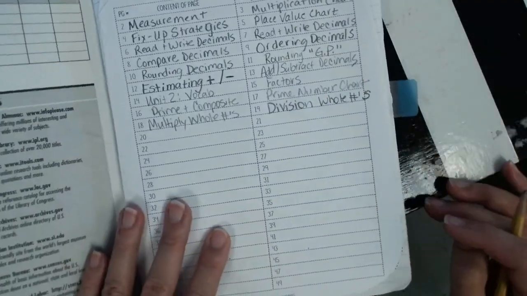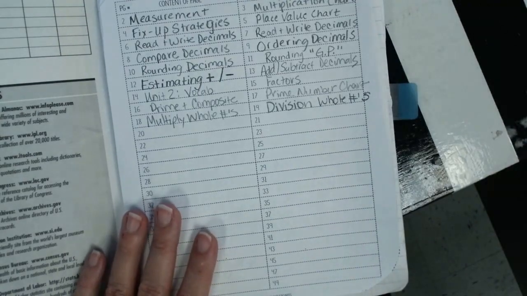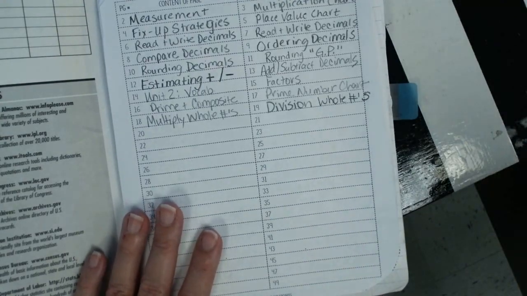Okay, in fifth grade we'll be using the algorithm. So today we're going to review a few division basics, and then we're also going to review the algorithm that you learned in fourth grade.